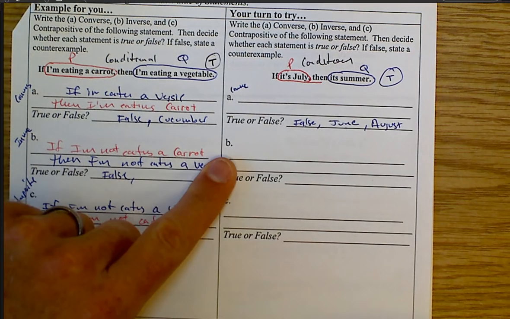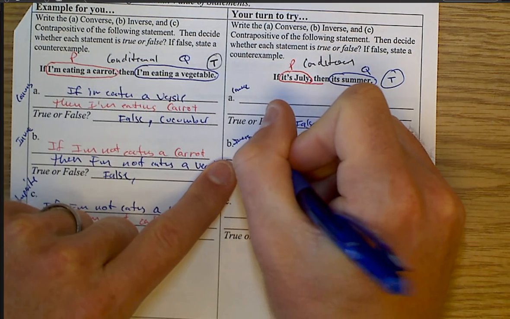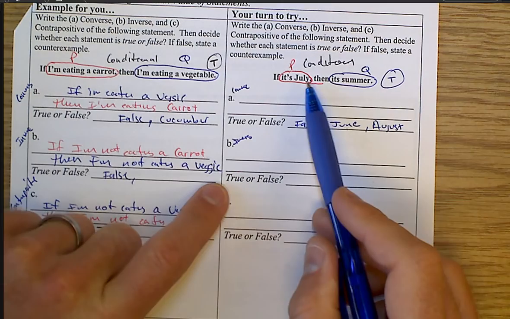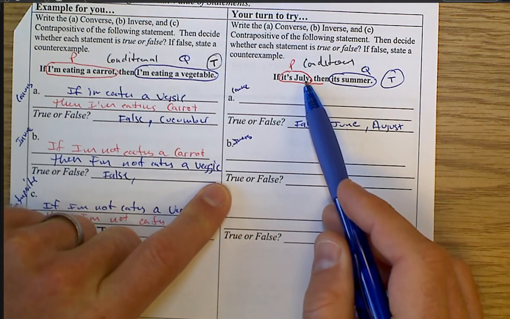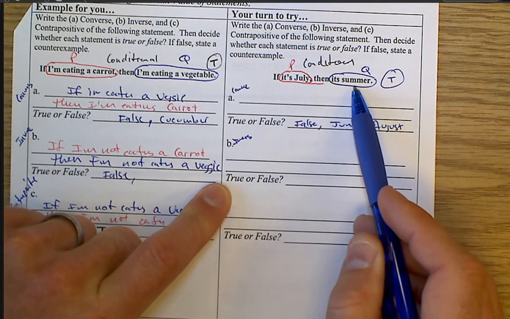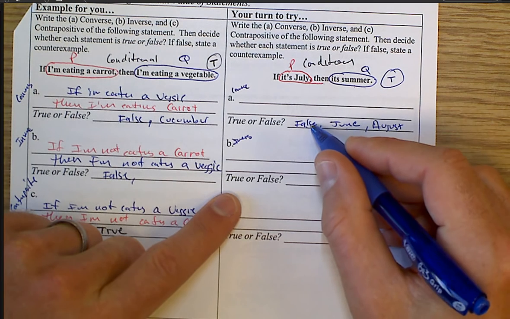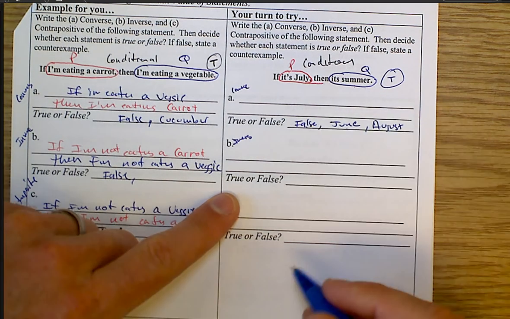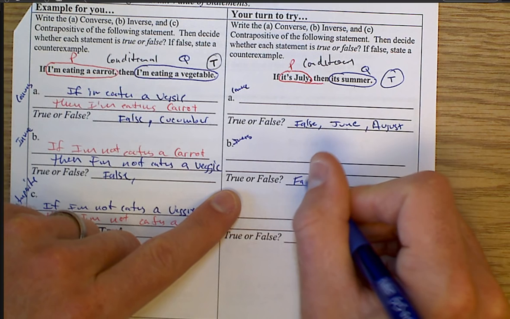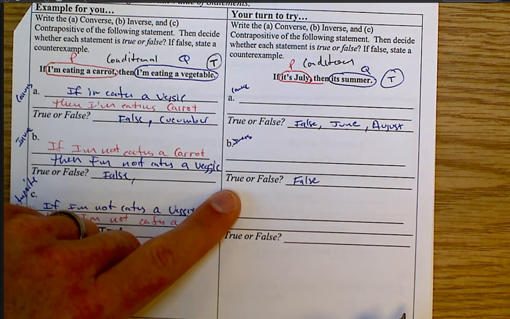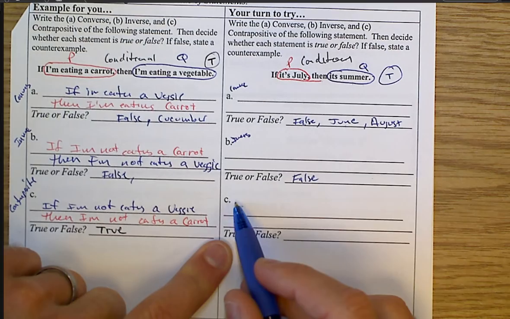Okay, inverse. If it's not July, then it's not summer. Now, if your converse is false, you know the converse and inverse are the same. So that's false. Contrapositive, I'm just reading it to you.